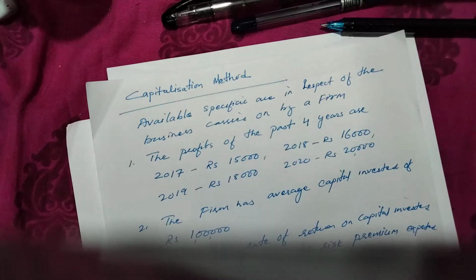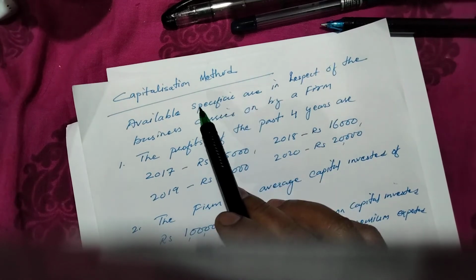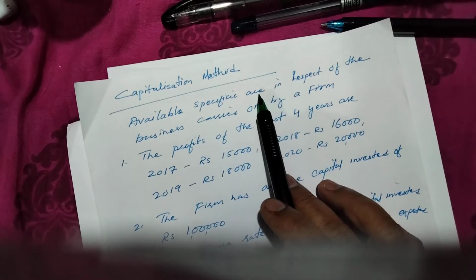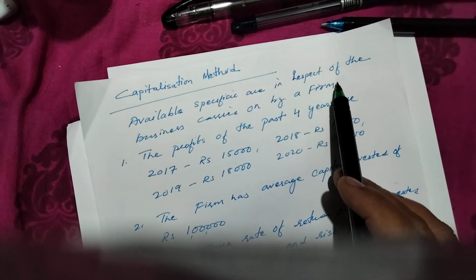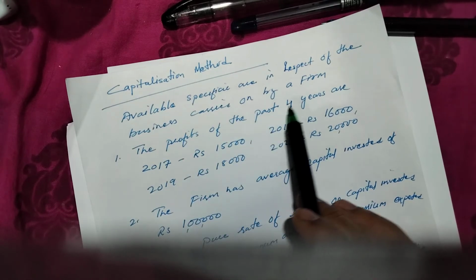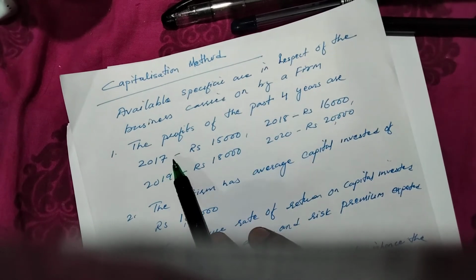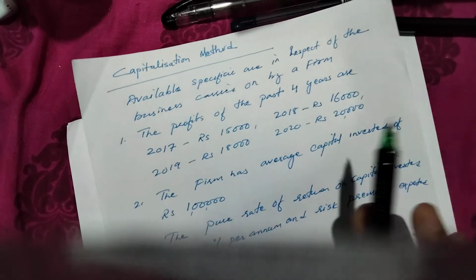So here is the question on capitalized value. The following particulars are available in respect of the business carried on by a firm. The profits for the past 4 years are the 2017 profit, 2018 profit, 2019 profit, and 2020 profit.